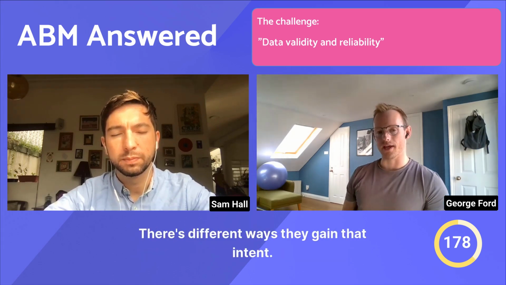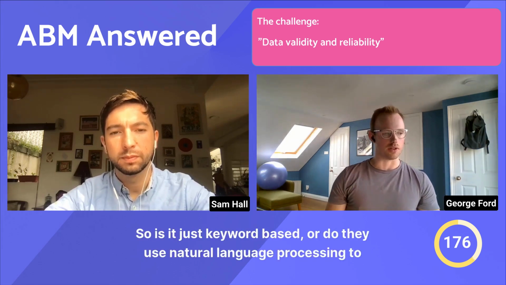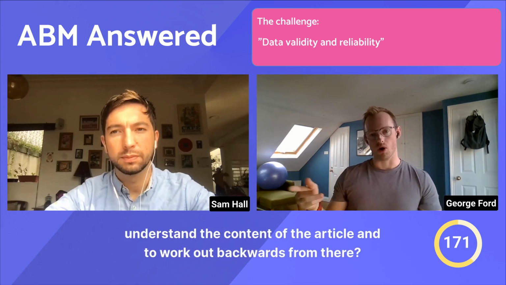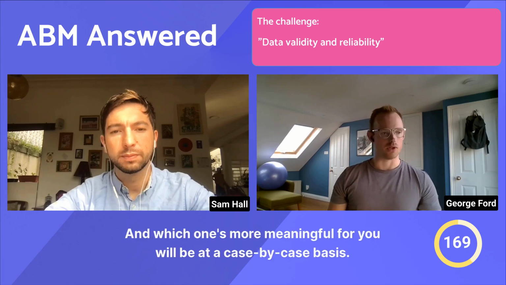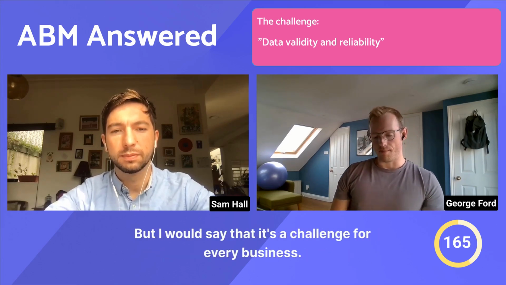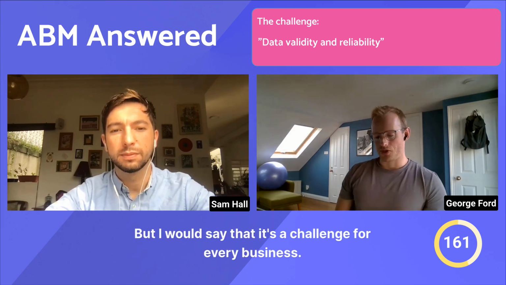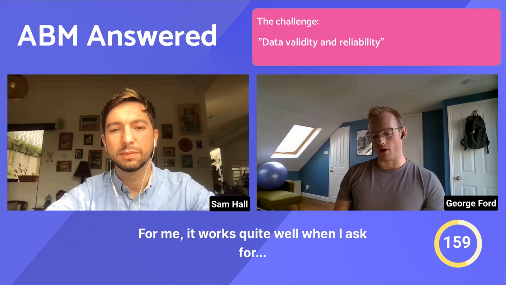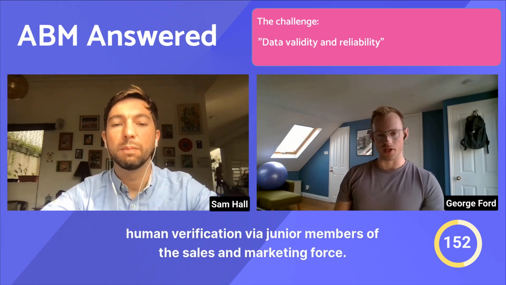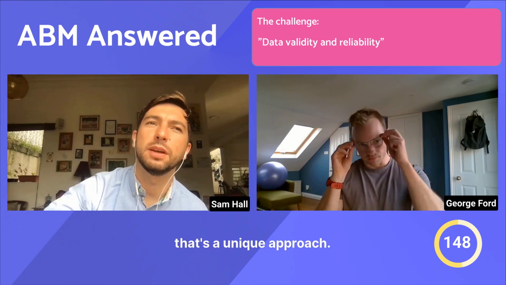Also, when it comes to intent data, there are different types of intent data. There are different ways they gain that intent. So is it just keyword based, or do they use natural language processing to understand the content of the article and work out backwards from there? Which one's more meaningful for you will be on a case by case basis. But I would say that it's a challenge for every business. For me, it works quite well when I ask for a human verification via junior members of the sales and marketing force.